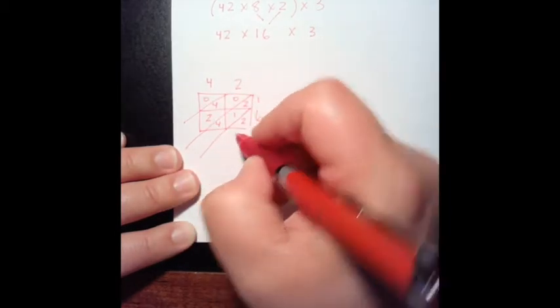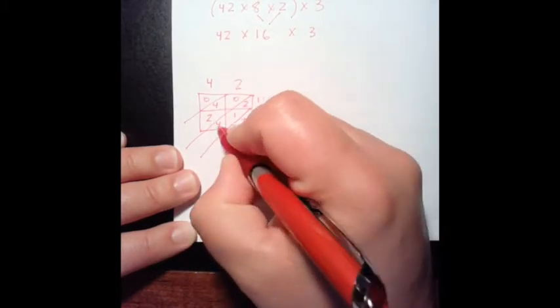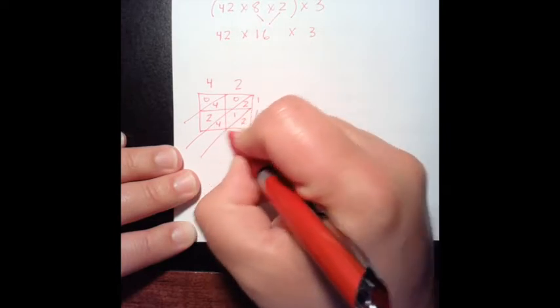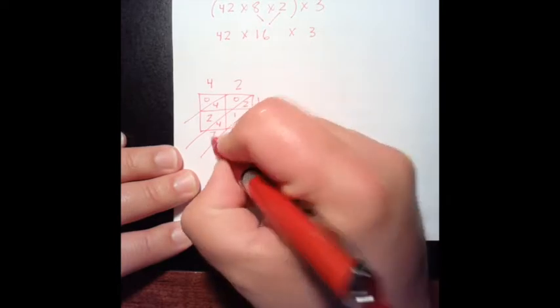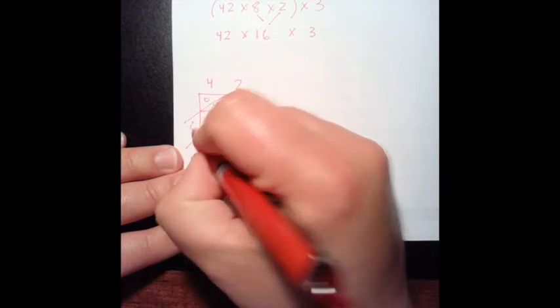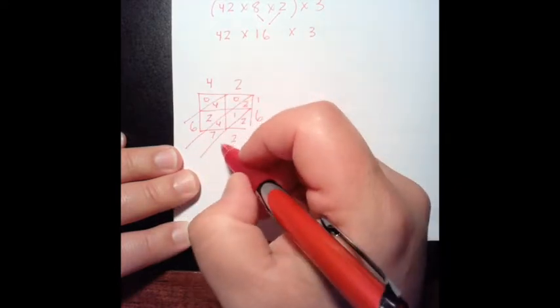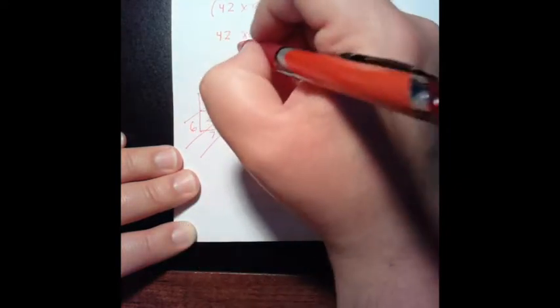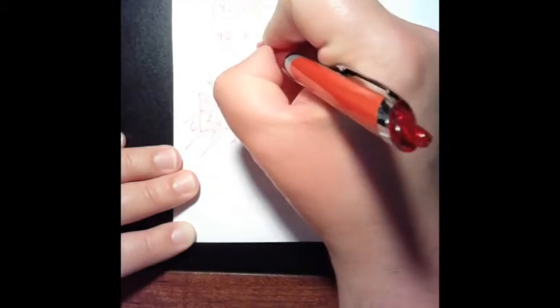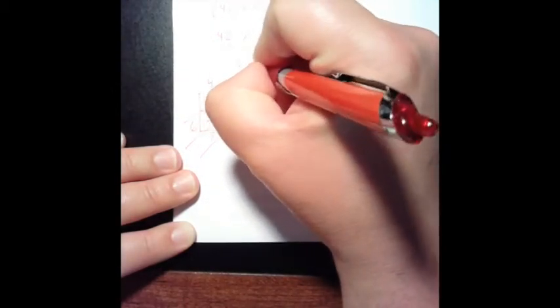You add your diagonals. 2, 4, 5, 2, and then 4, 5, 6, 7. 4 and 2 is 6, and 0 and 0 is nothing. So 42 times 16 is 672.